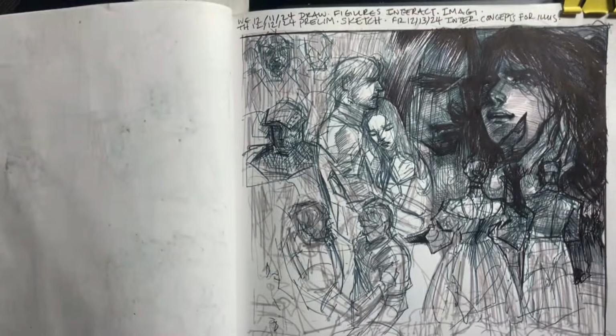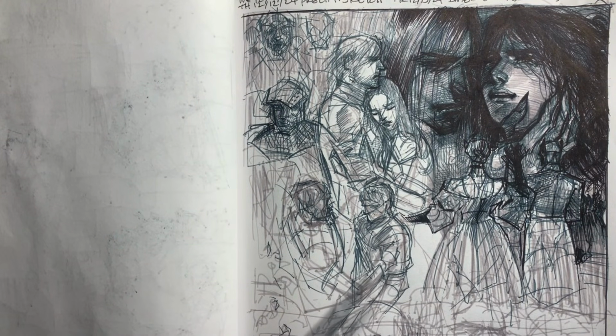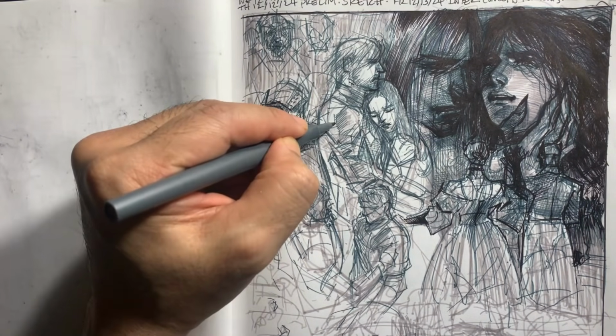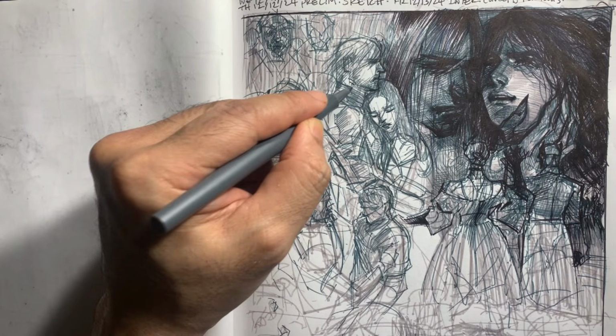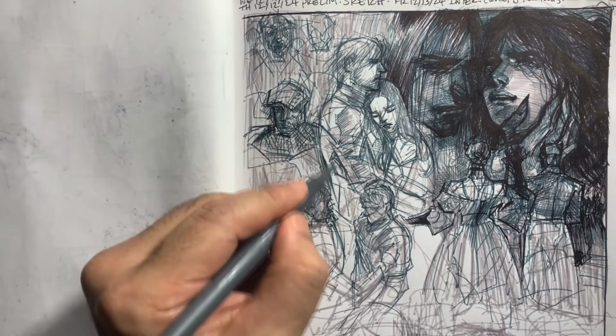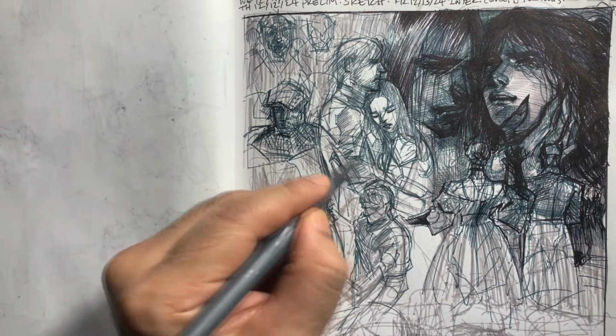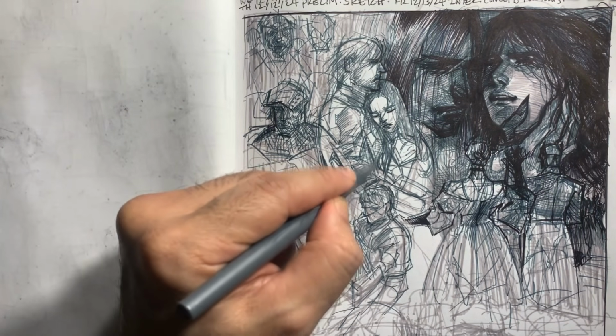So the thing with illustration is that to make an interesting illustration, there's a lot that goes into it. People don't care, but obviously there's still people who do care, so that's great. And that's who I'm doing this for, the people that care.